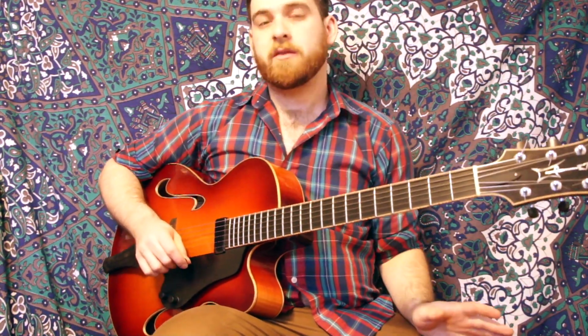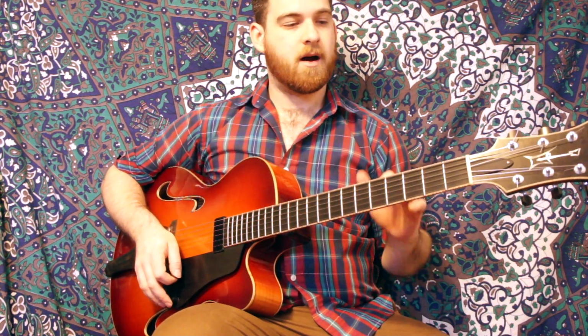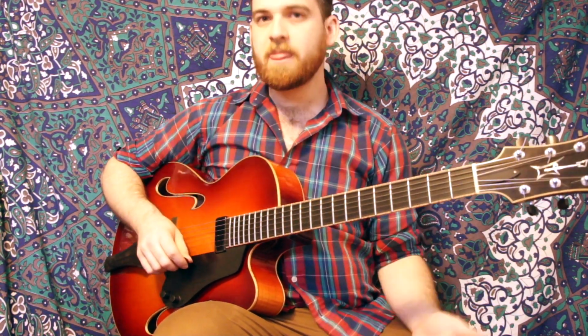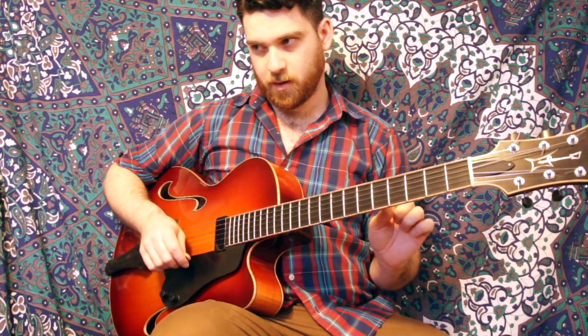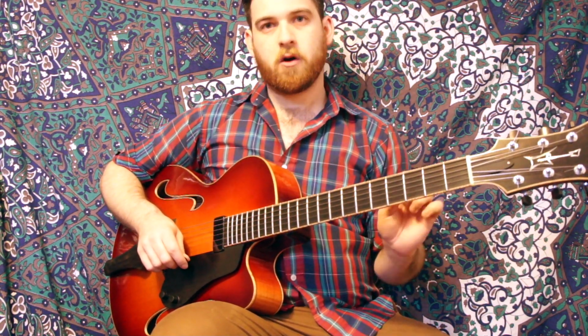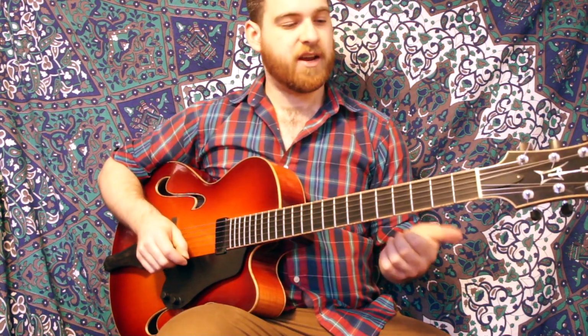So after we got the changes down, we've talked about the thirds and sevenths. Now, how are we going to play a solo over this? What kind of notes are we going to use? I said the whole progression is in C major, and that's pretty much true except for one little part. For almost the entirety of the changes, we can use just a C major scale.